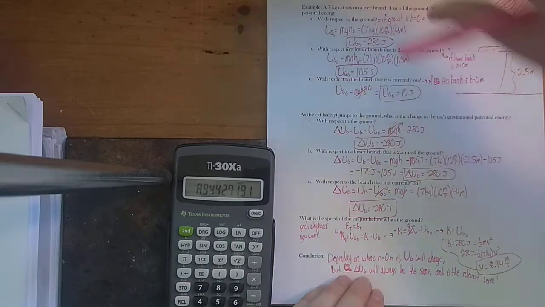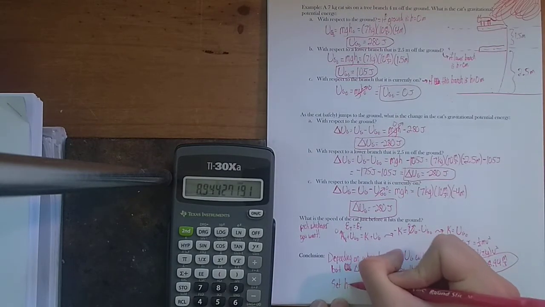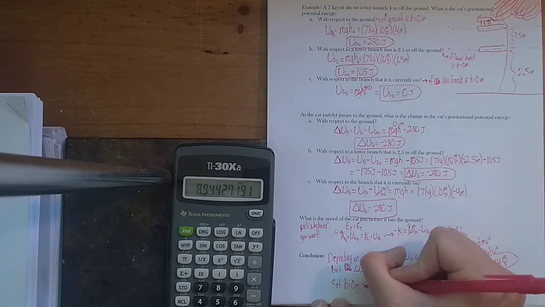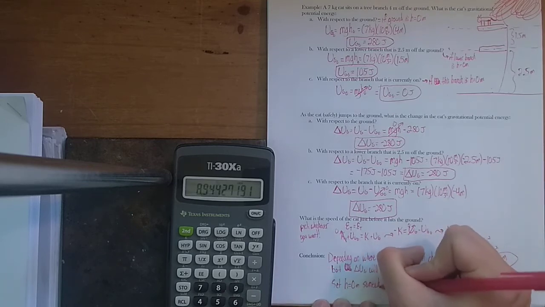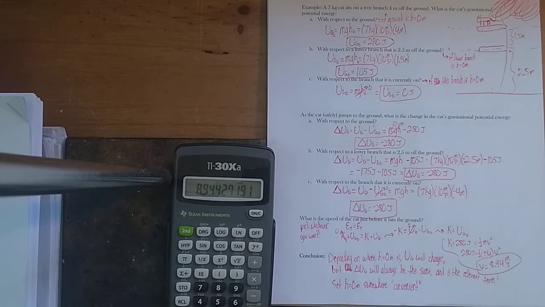So the moral of the story is that you should set h equals 0 meters somewhere convenient. And what that means is set it somewhere that makes the calculations easier for you. So convenient really means that a term will cancel out for you.